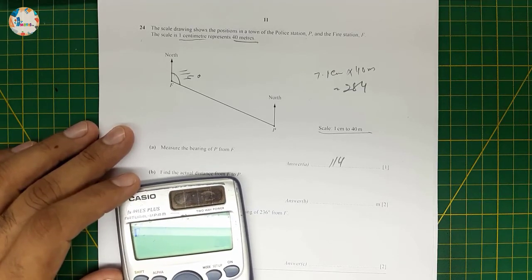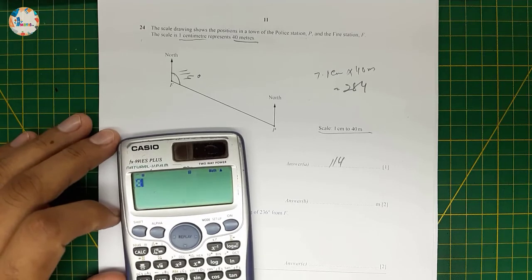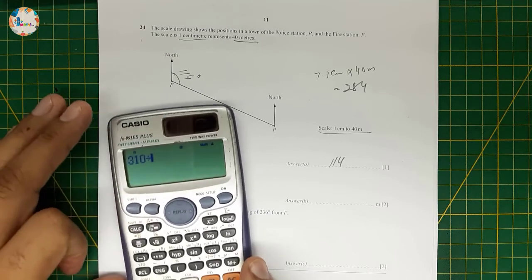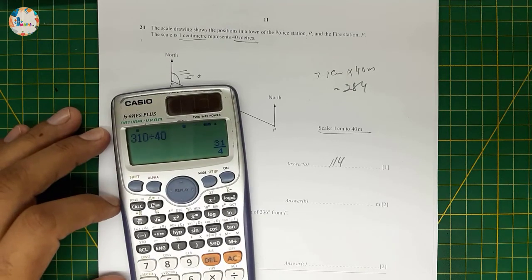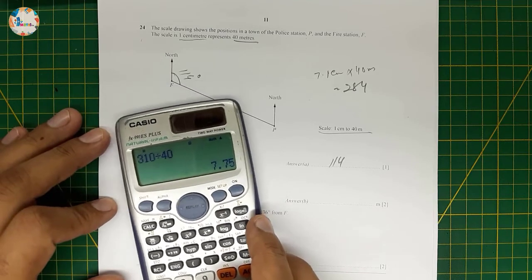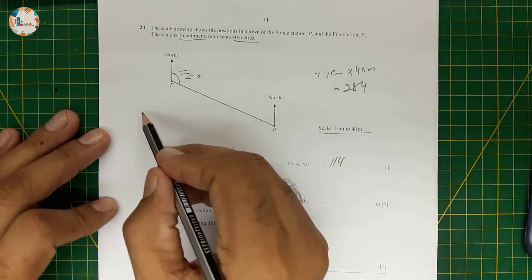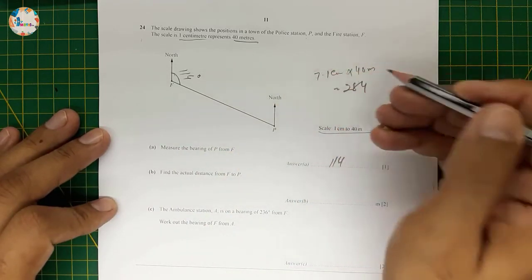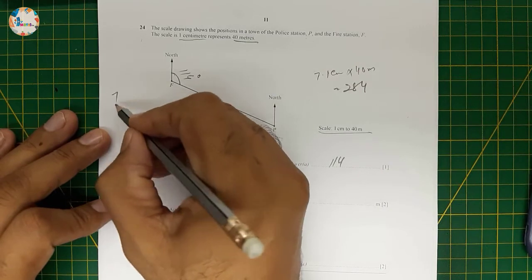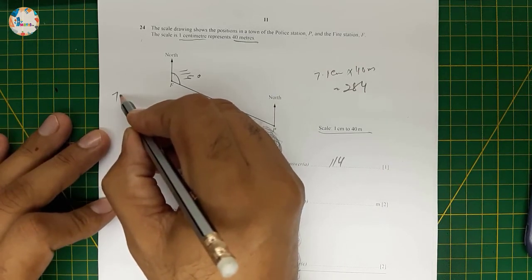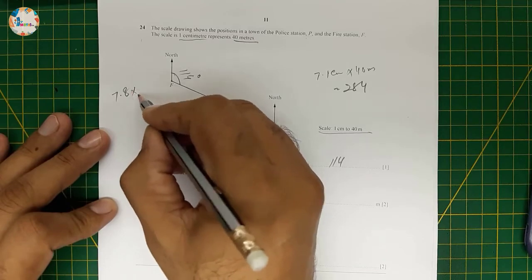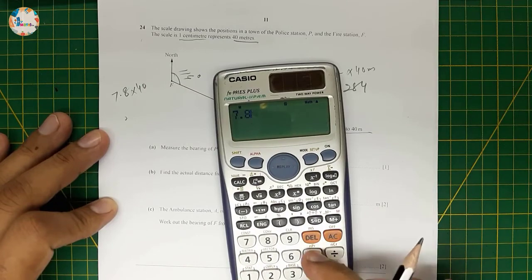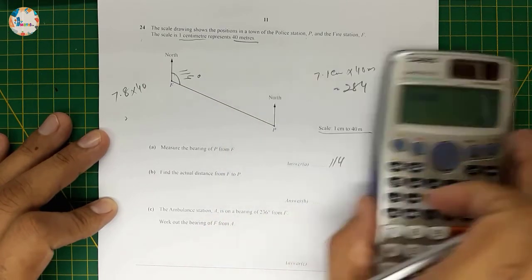So they must have taken, like if we check 310 divided by 40, it will be equal to 7.8 something or 7.7 something. So this measurement which we have taken is 7.1, but according to the marking scheme calculation, if we take 7.8, then 7.8 multiplied by 40 will be equal to 312.